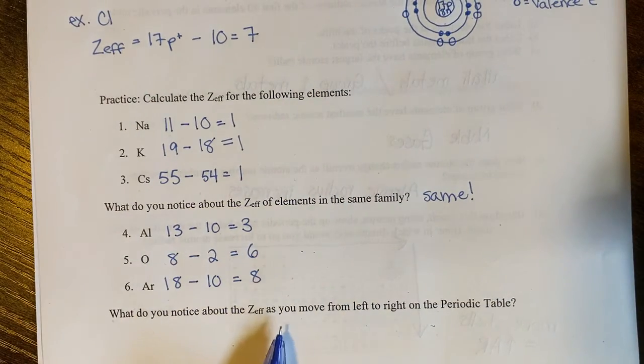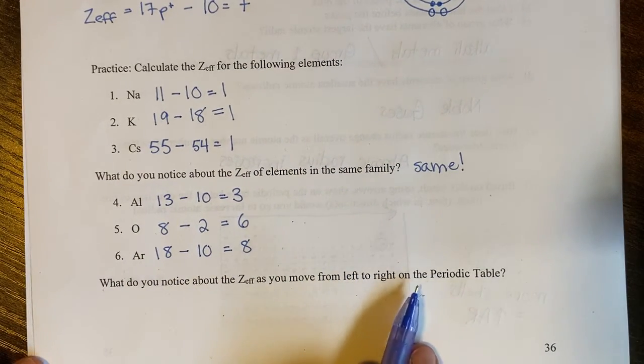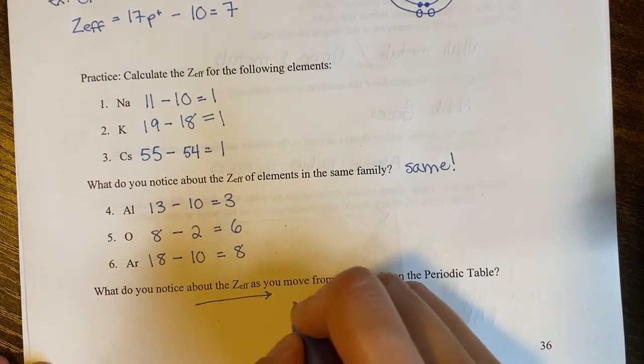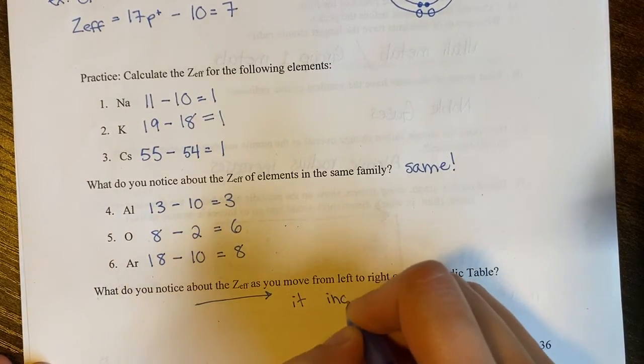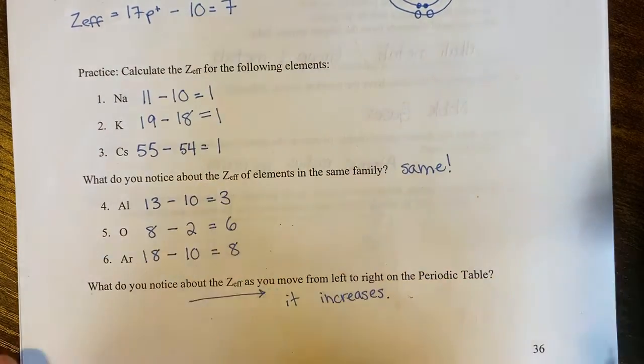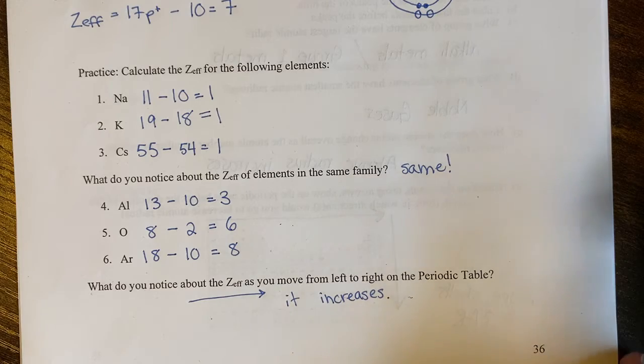So what do you notice about the Zeff as you move from left to right on the periodic table? It increases, just like the number of valence electrons increases as you go from left to right across a row in the periodic table.